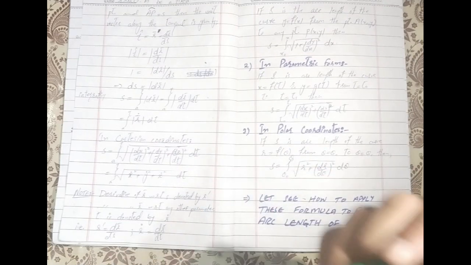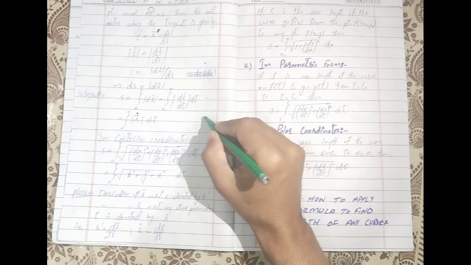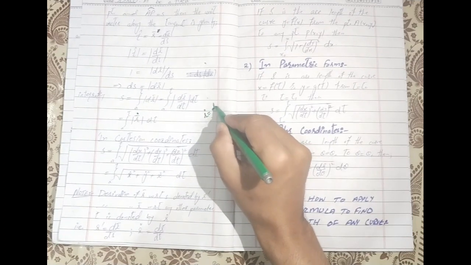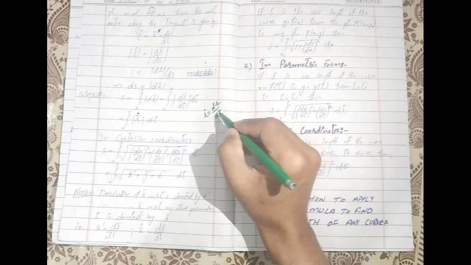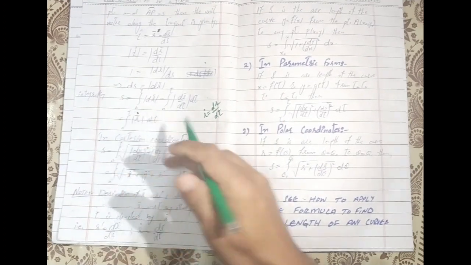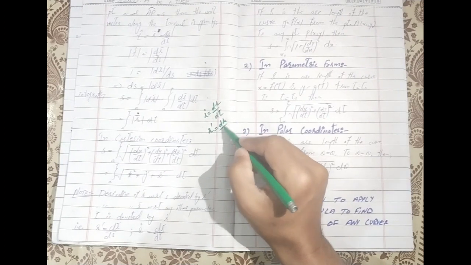Here we use the dot symbol for the derivative, because that derivative is with respect to something other than arc. Dr by dt we represent this way, and the other is for dr by ds.